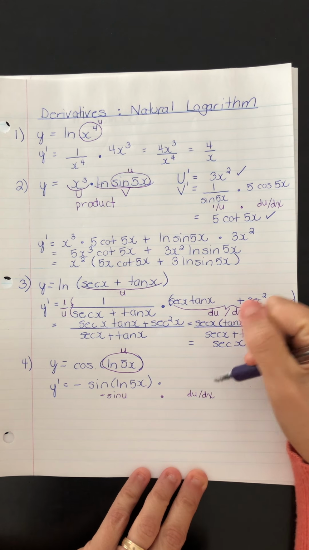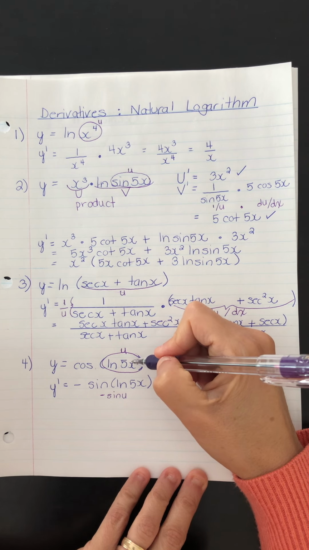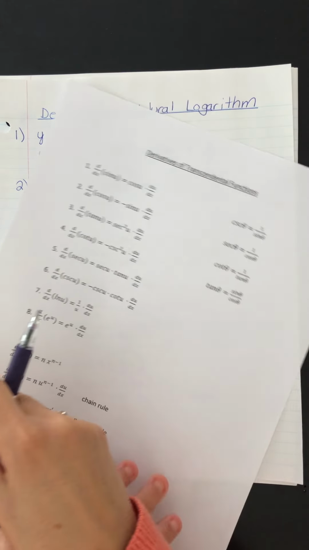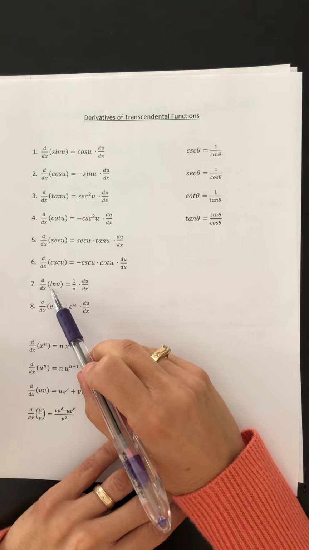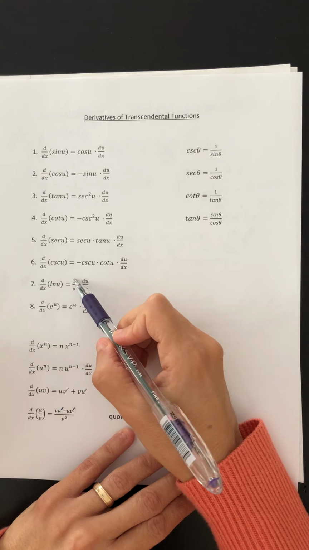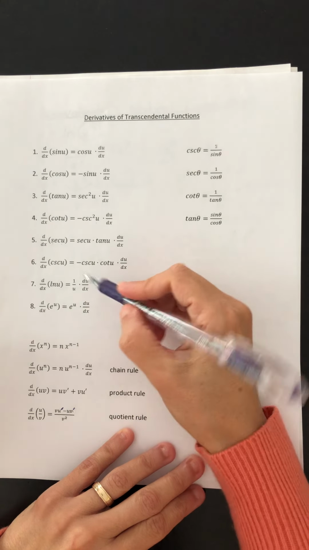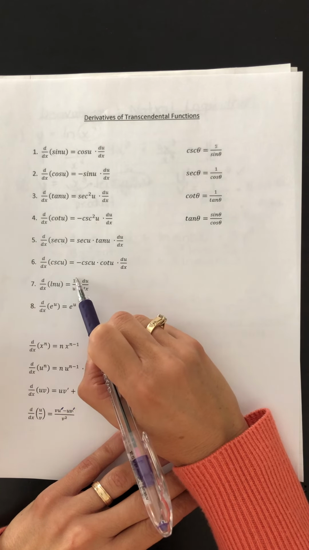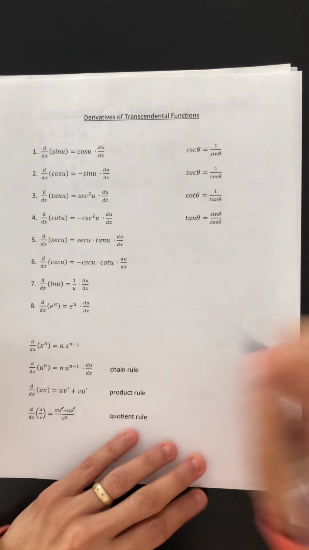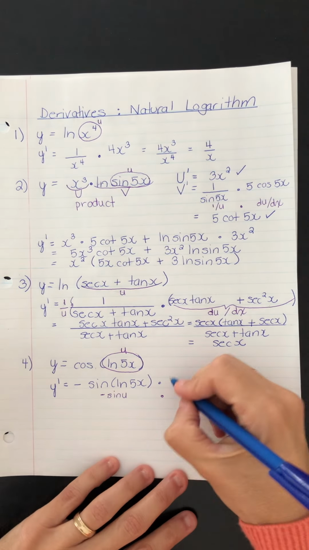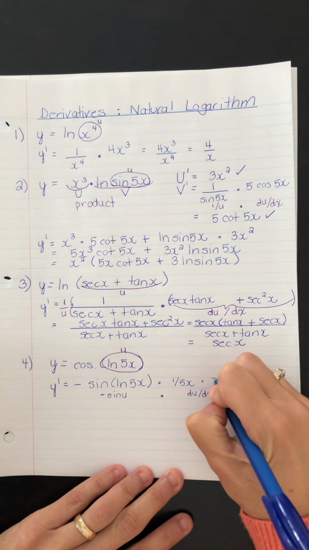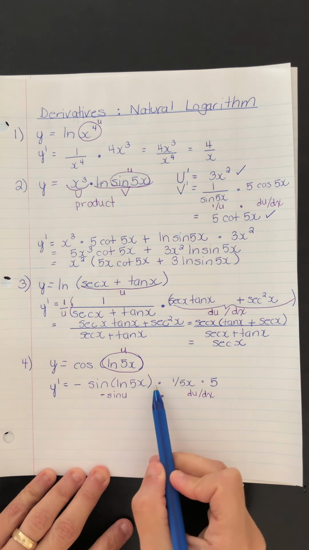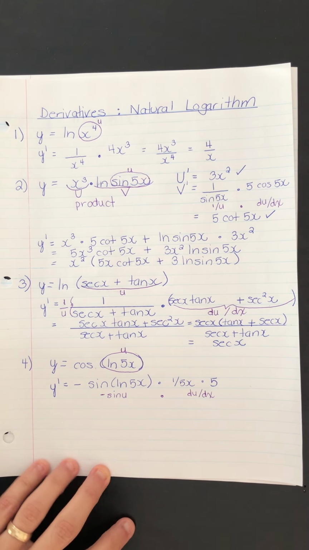So what's the derivative of little u, in other words, with respect to x? That will go here. Well, its derivative is found by using the formula sheet. What's the derivative of ln 5x? Ln 5x has a derivative equal to 1 over 5x times 5. So if we have ln 5x, its derivative is 1 over 5x times 5. So that's what would go here. 1 over 5x times 5. So this is now the full derivative. We have negative sine of ln 5x times 1 over 5x times 5.